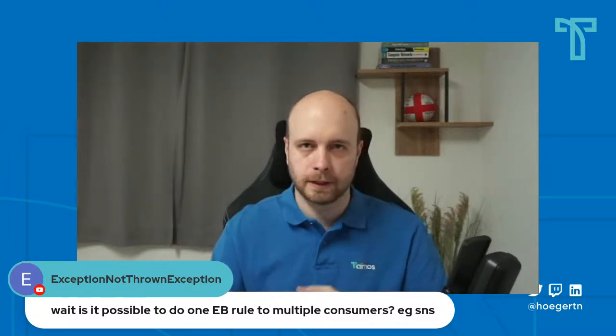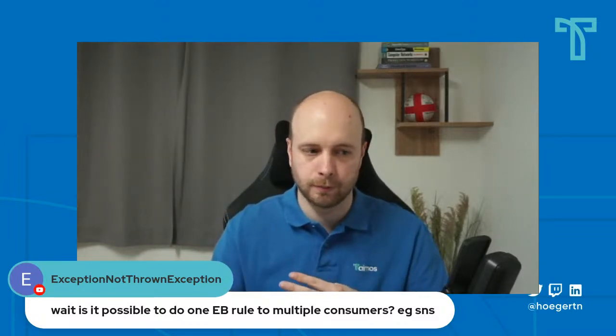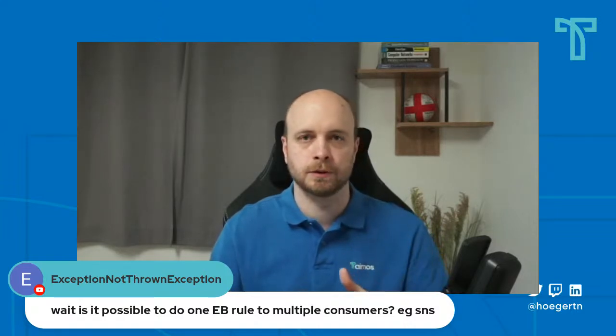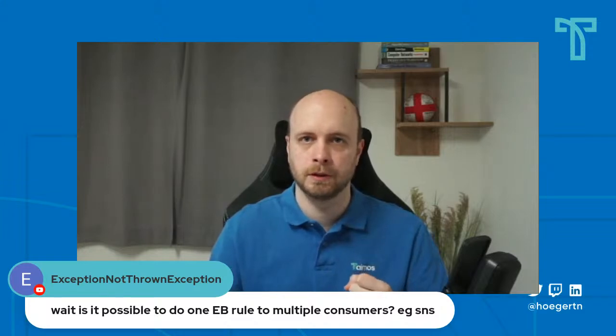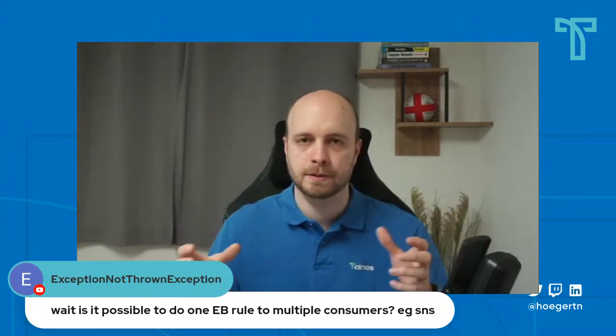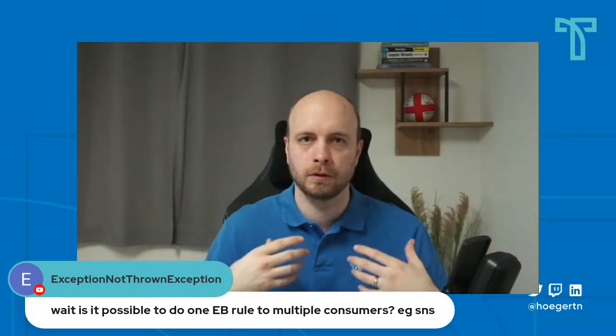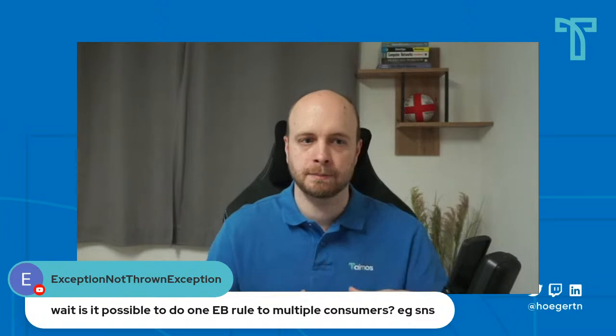With SQS, Kinesis, DynamoDB streams in this case, it's one consumer. You only have one consumer. So if you add two pipes or two Lambda functions to it, every message will go to one of them. The next message might go to the other one. But every message only hits one consumer. That's basically the difference between a queue and a pub/sub topic. And that's exactly the thing.